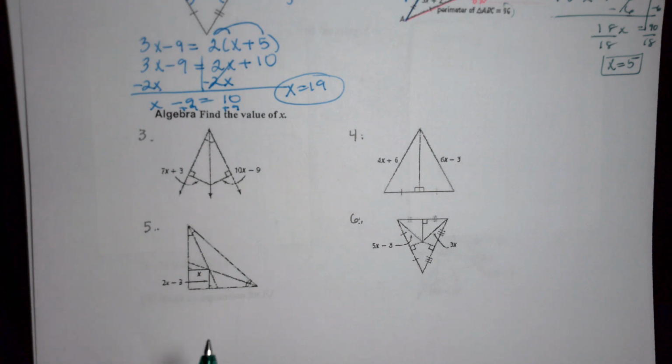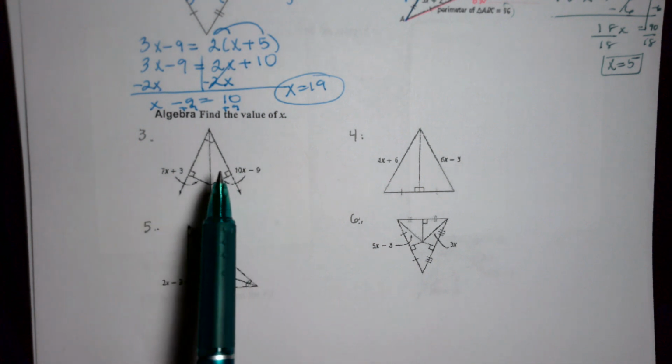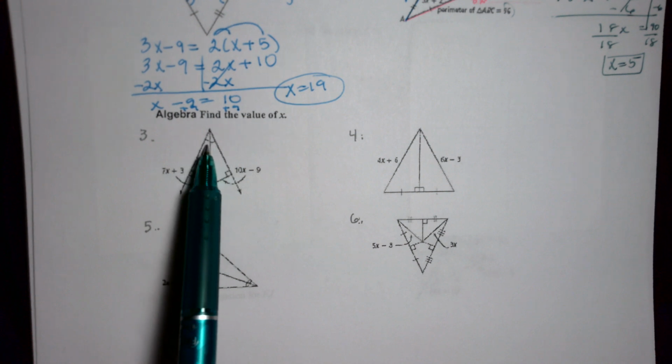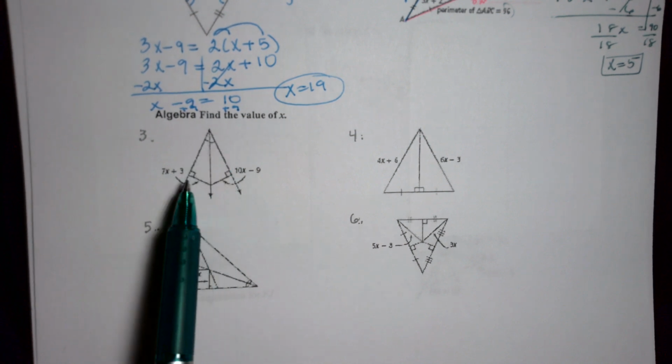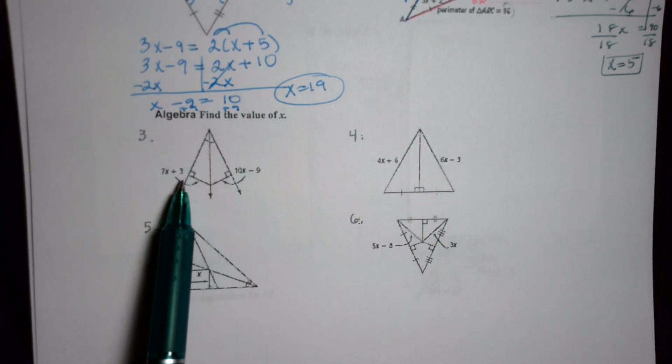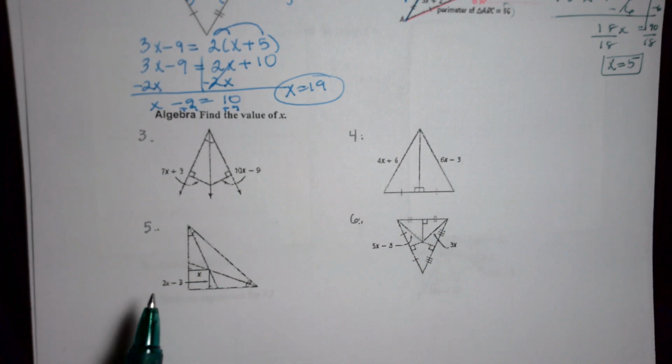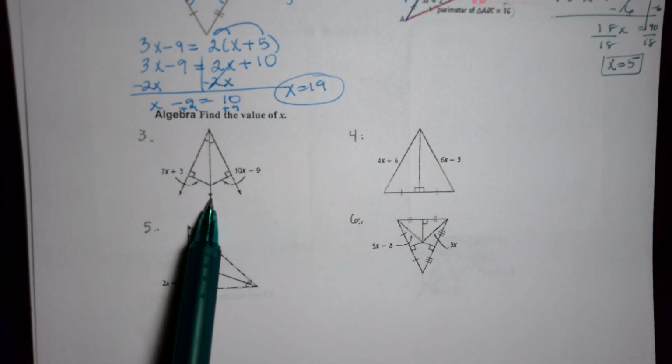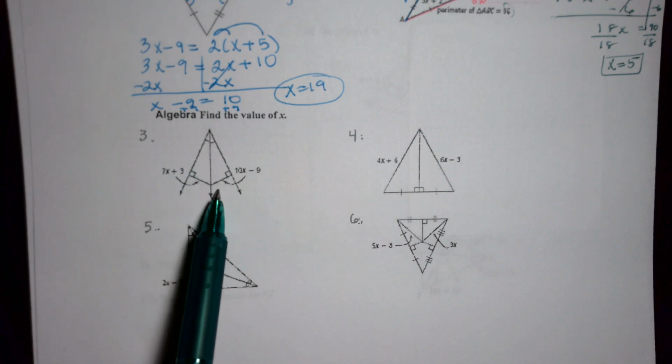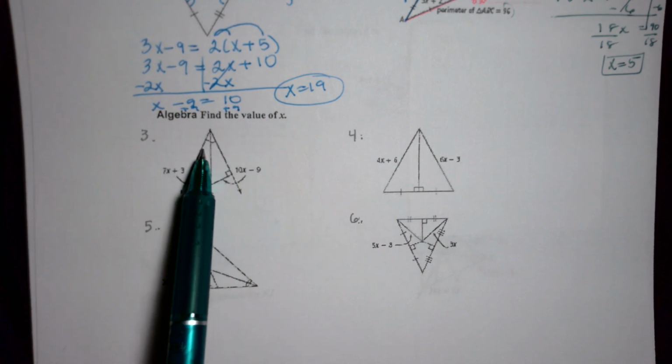All right, so now we have the situation. Let's analyze what we have. It looks like we have two angles that are the same. Looks like we have right angles, and we're given these. So that would make this a what to this angle?